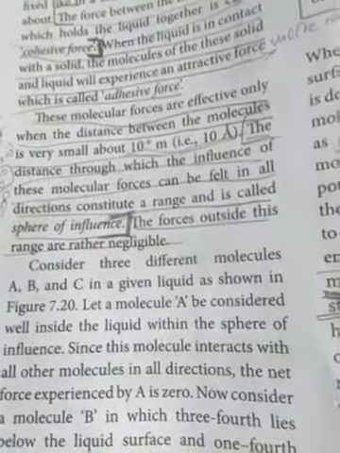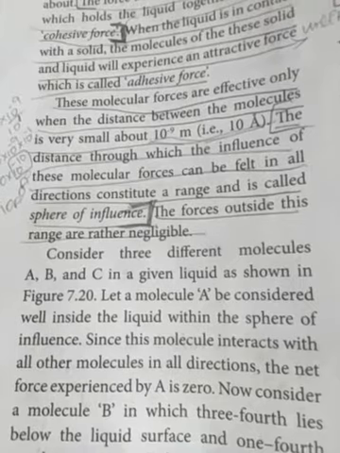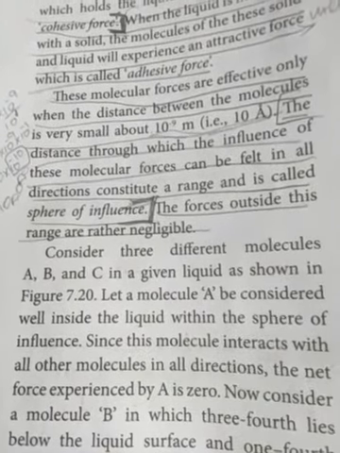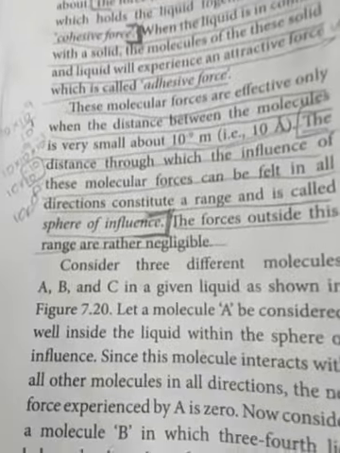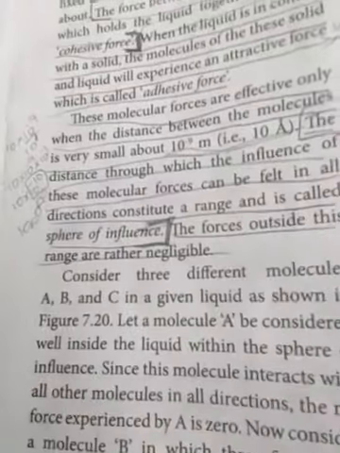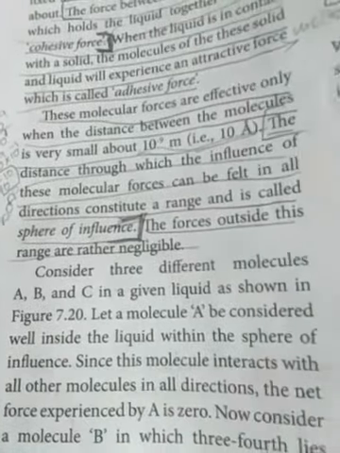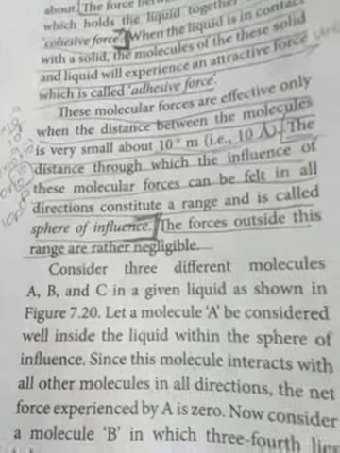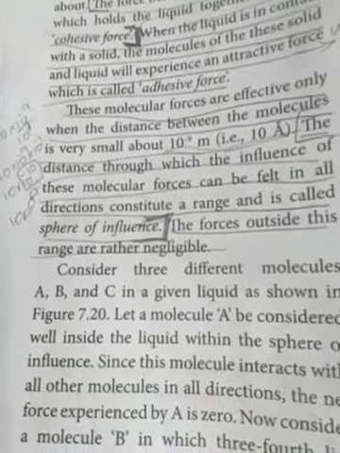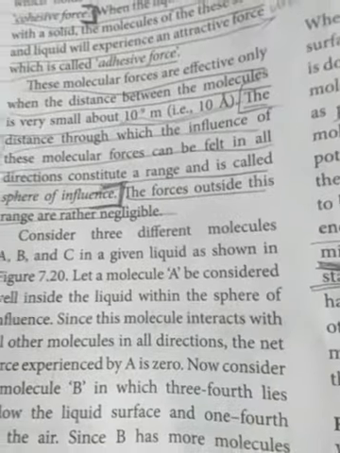Molecule A is considered well inside the liquid. It is going deeply into that liquid within the sphere of the influence. It's a sphere of the influence force. Why we are telling means that the sphere is moving deep in the water. It is in all the directions, all the surface, and all the directions are leaving it to that force. Okay, it's applying the force.